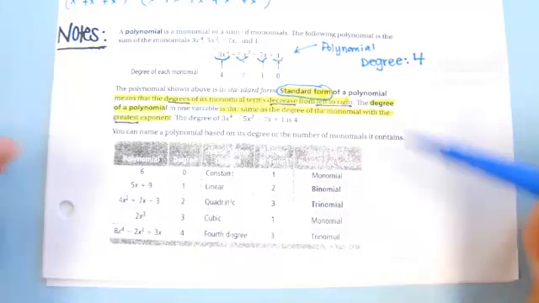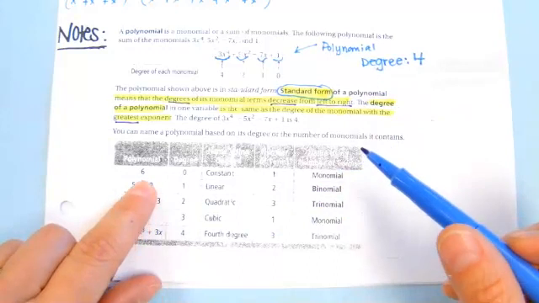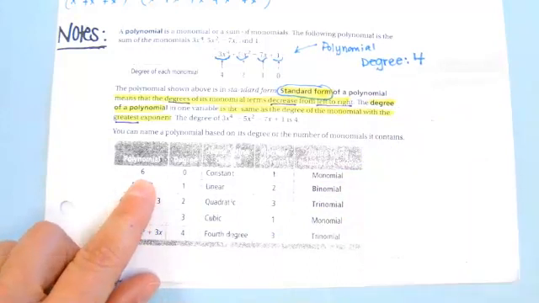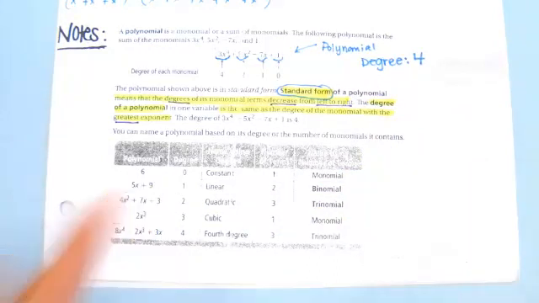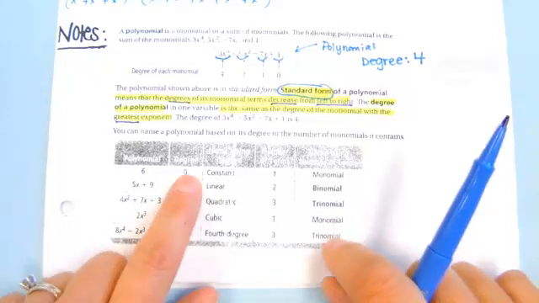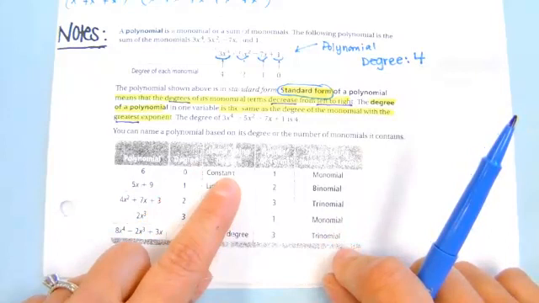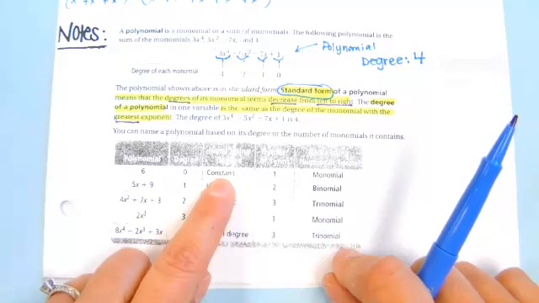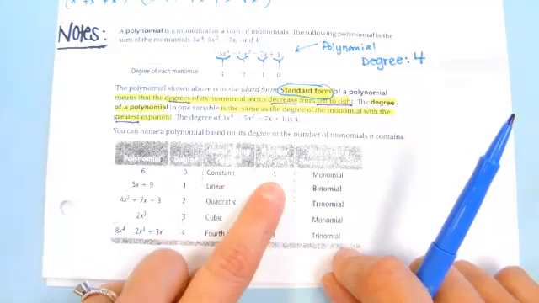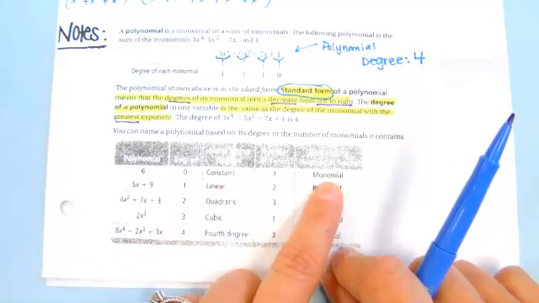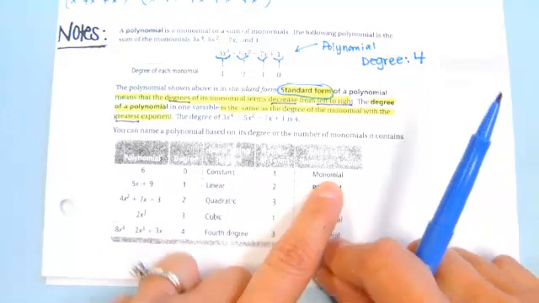So, for example, this is a polynomial, called a polynomial to begin with, right? That's the whole family of them. Now we're going to give them some names. Its degree is 0 because there's no variables. The name is, this is a constant because there's no variables on it. The number of terms, there's 1, and this is a monomial because there's 1, right?